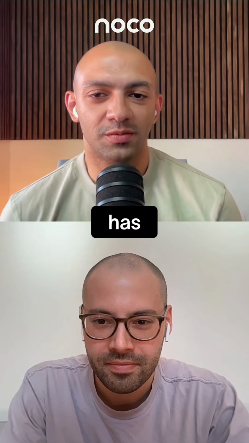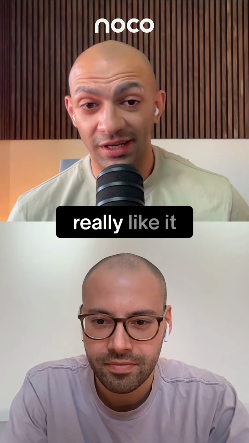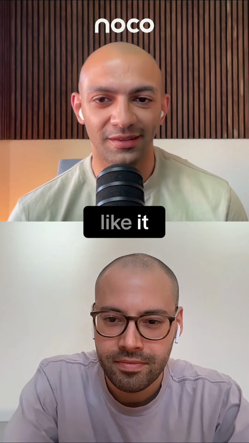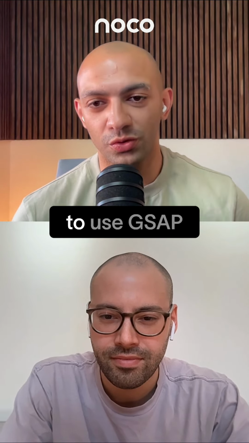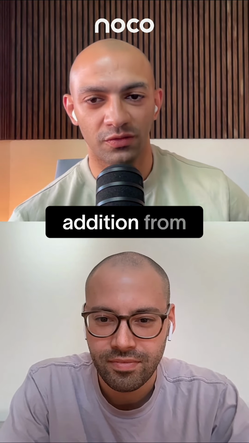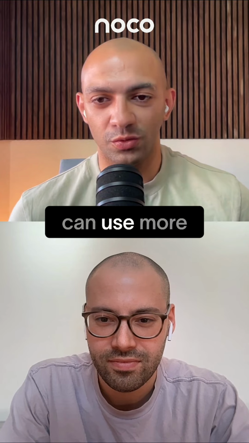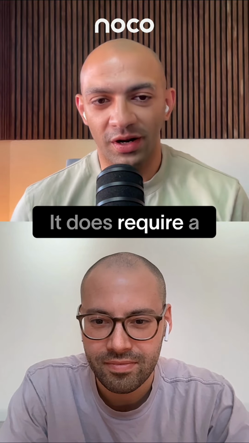This GSAP UI has been getting a lot of feedback from users. Some users really like it. Some users really don't like it. However, it's a new thing that's allowing more people to use GSAP, since GSAP was mainly code before. Now with the new addition from Webflow, a lot of people can use more GSAP and can use more animations using GSAP. It does require a bit of a learning curve.